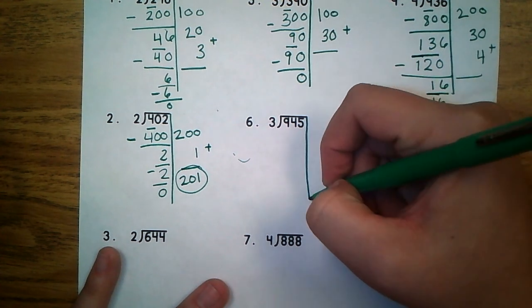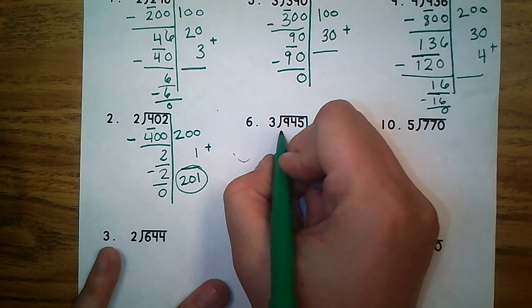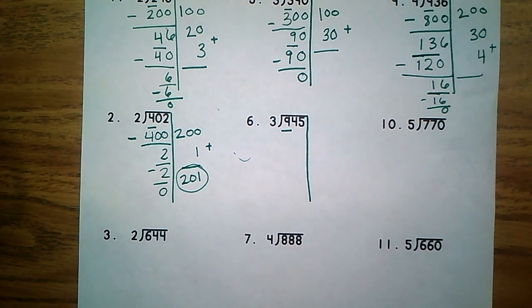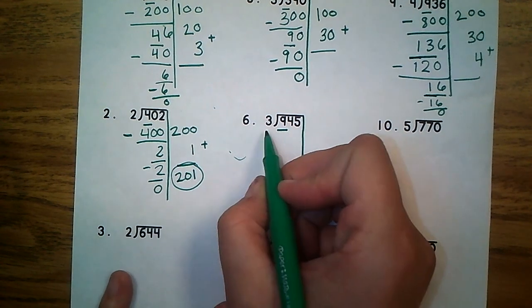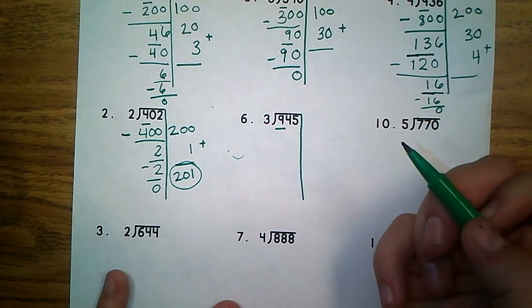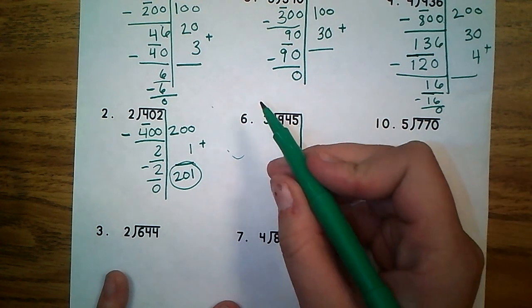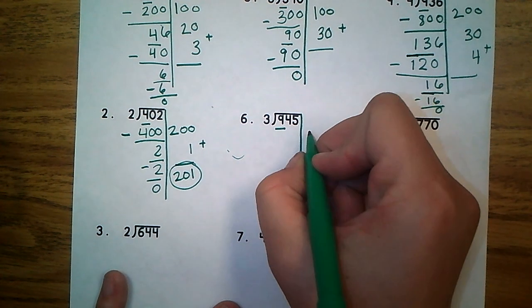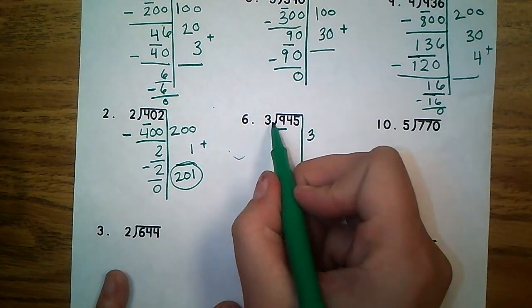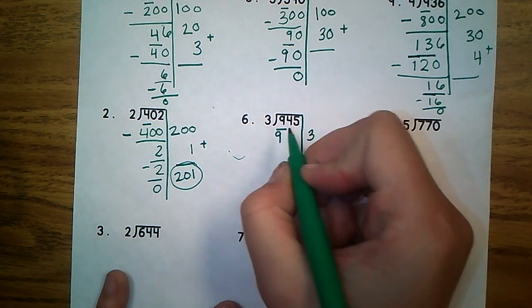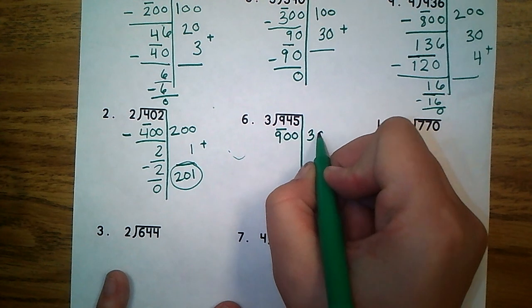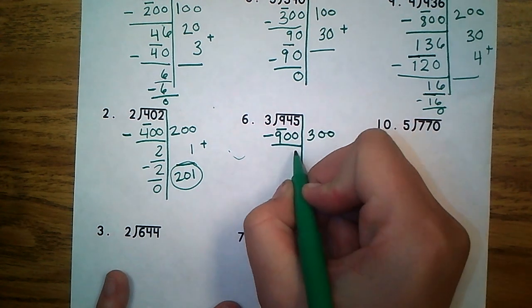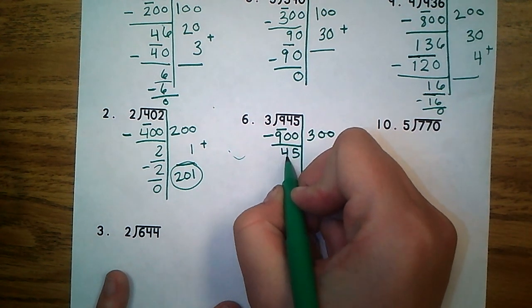Draw our line down and underline the 9. Remember, our steps go underline, multiply, and then subtract. So how many times can 3 go into 9? I know that 3 times 3 is 9, so I'll put my 3 on the side. 3 times 3 is 9. 2 zeros here, 2 there, and subtract.